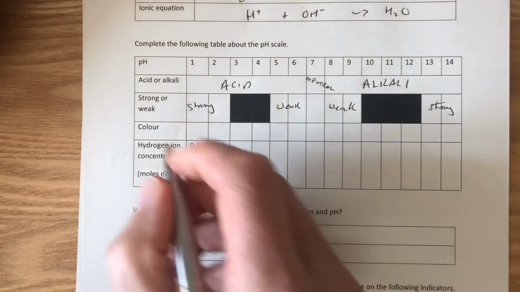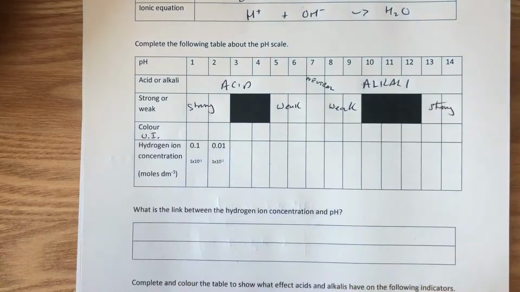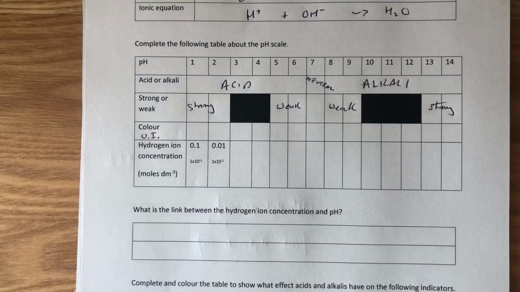Colour. So this is with universal indicator. Acids themselves aren't coloured without universal indicator. When we add universal indicator, we get a certain colour and we can identify the pH. So to do this, I've stolen my daughter's pencil crayons. So let's put some of these in.